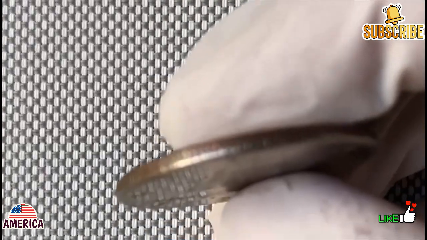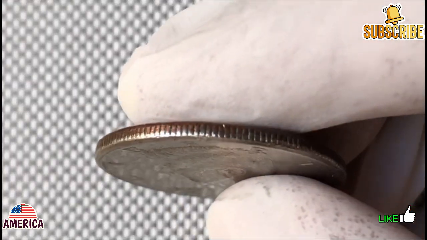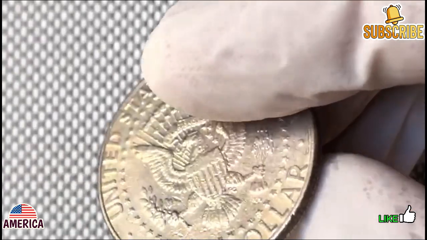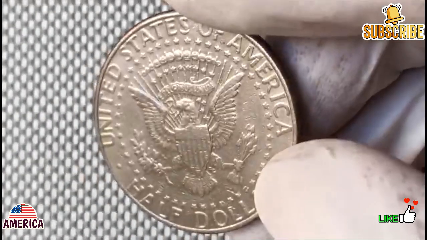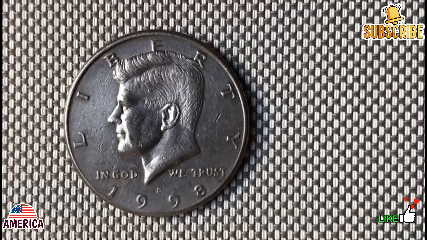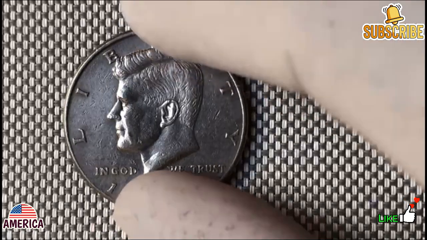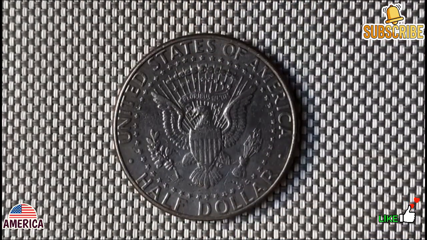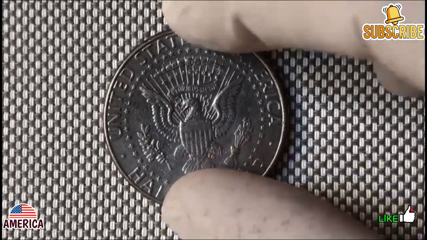These coins were becoming highly coveted by collectors looking to complete their sets, by investors searching for rare assets, and by those who simply appreciated the artistry and history embedded in this small piece of metal. As time went on, more and more collectors became aware of the coin's increasing worth. The 1998 half-dollar, once just another coin in circulation, had transformed into something truly special.